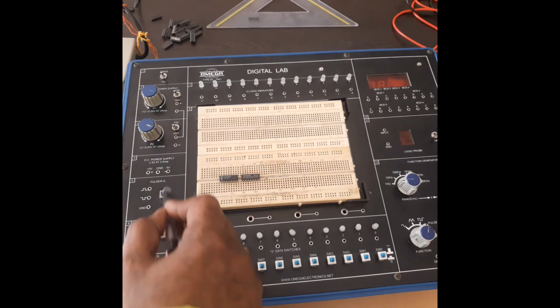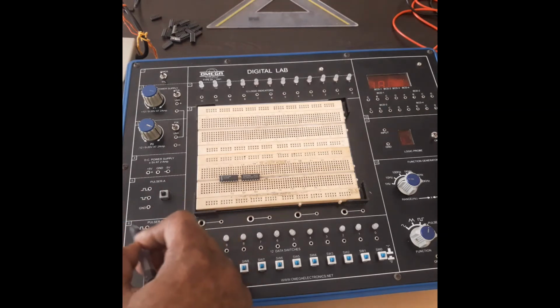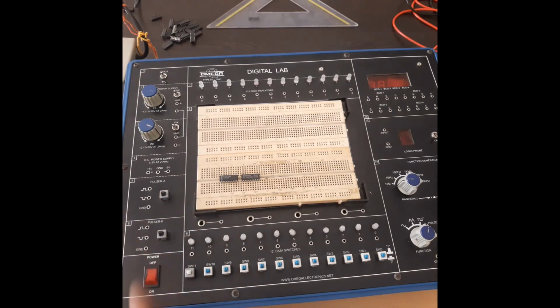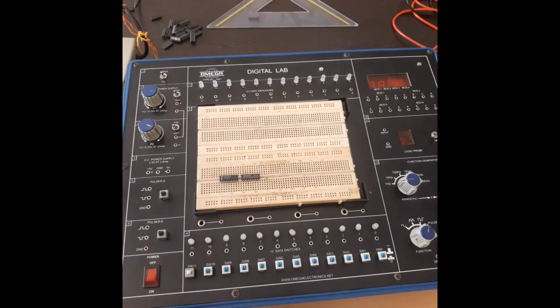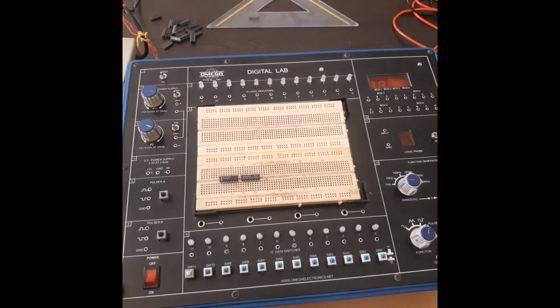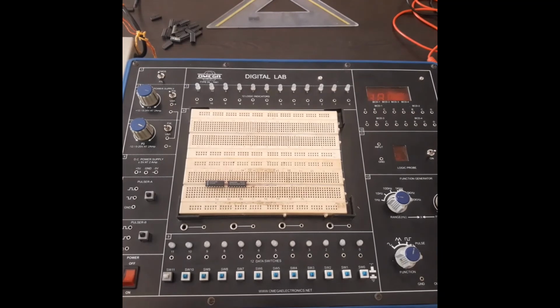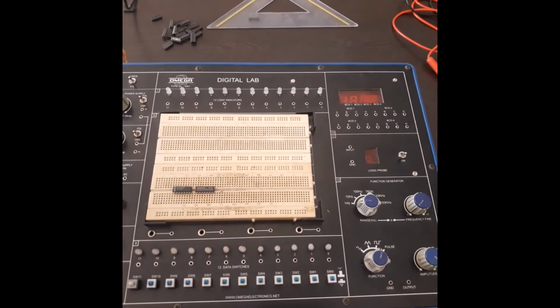This pulse is not required right now, it will be required in case of counters or registers, which is the last topic, so we will discuss it later. Then we have some BCD display board over here, which is also not so important now, so I will discuss it later. Then we have the logic display probe, which is also not so important now, we will discuss it later.